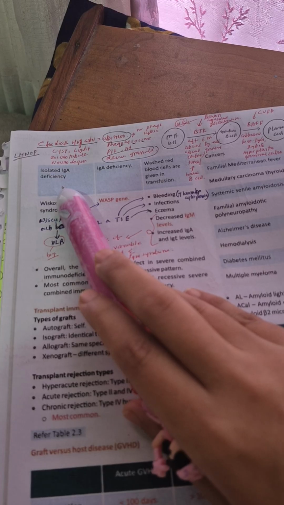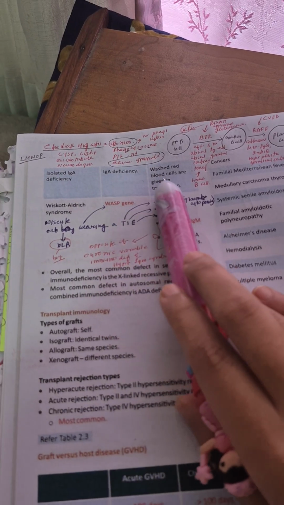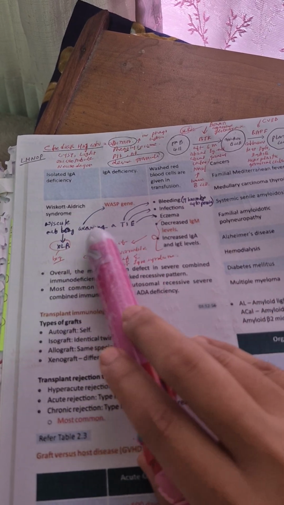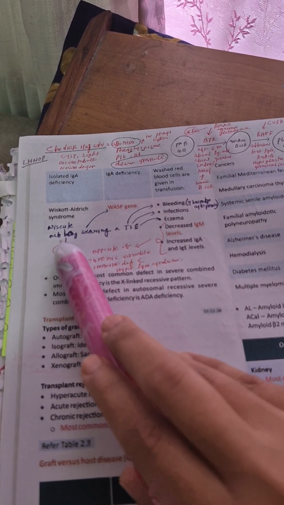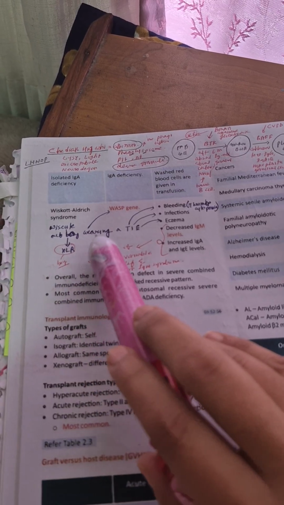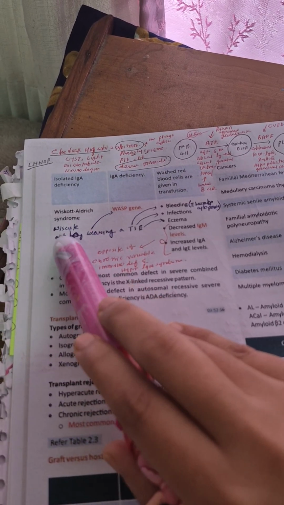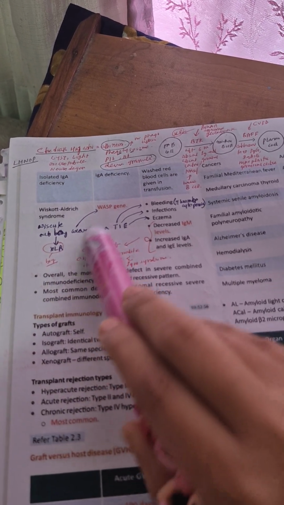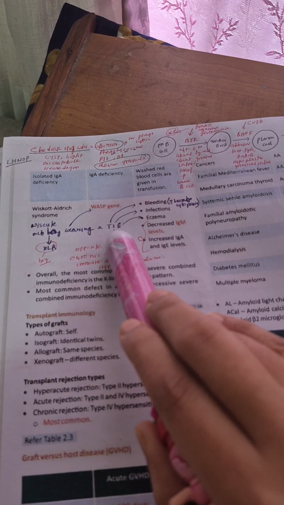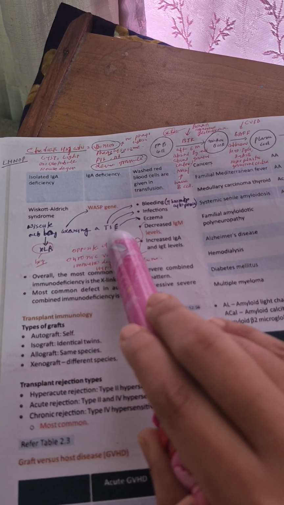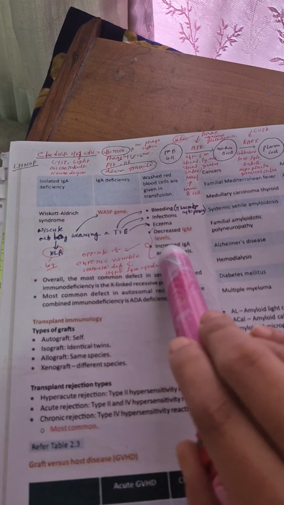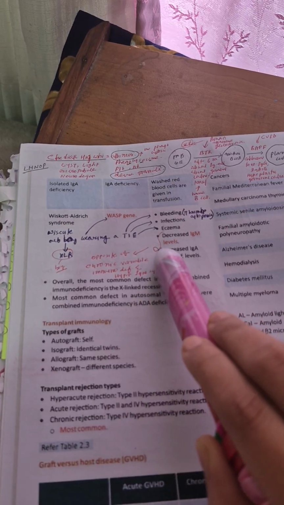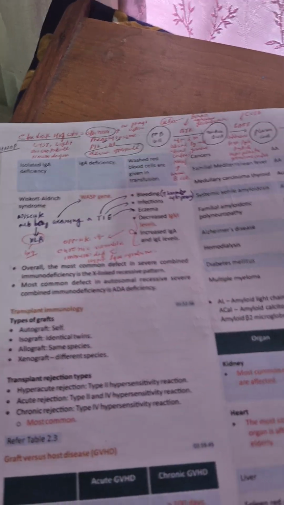Then isolated IgA deficiency. IgA will be low. Washed RBCs are given in transfusion. Wiskott-Aldrich syndrome. This is the mnemonic. Wiskott boy is wearing a tie. Wiskott boy, X-linked recessive, wearing, WAS gene defect, wearing tie: thrombocytopenia, infection, eczema. IgE will be increased, so eczema. Decreased IgM level, increased IgA and IgE. So this is exactly the opposite of hyper IgM syndrome, where IgM does not become IgG.